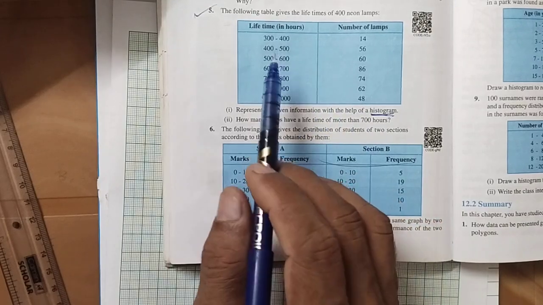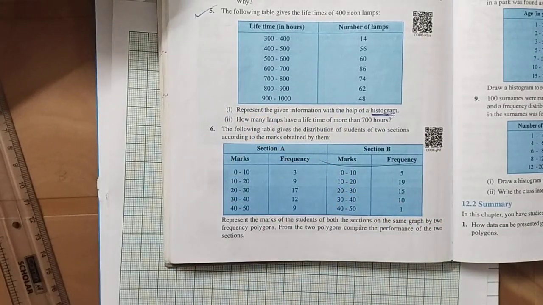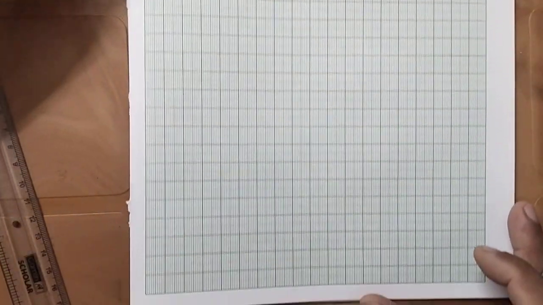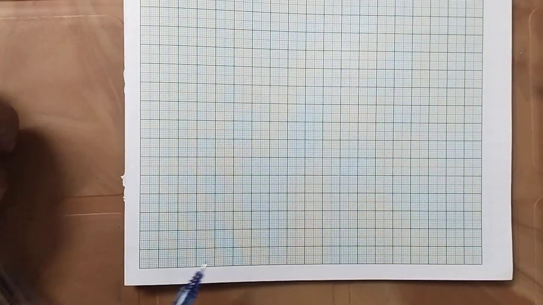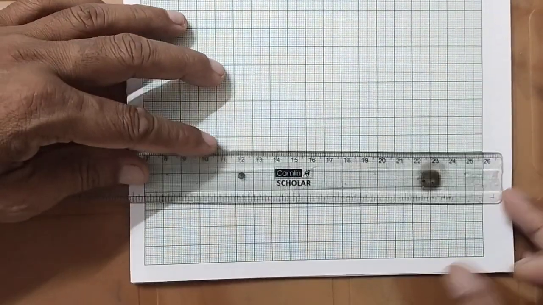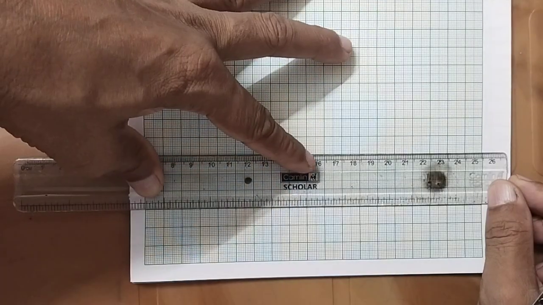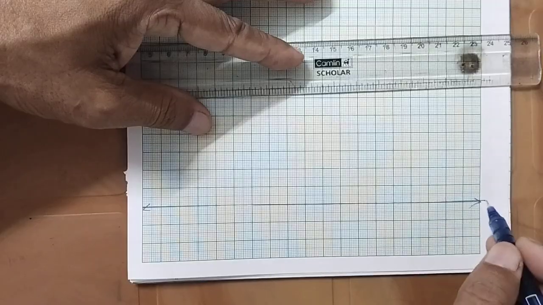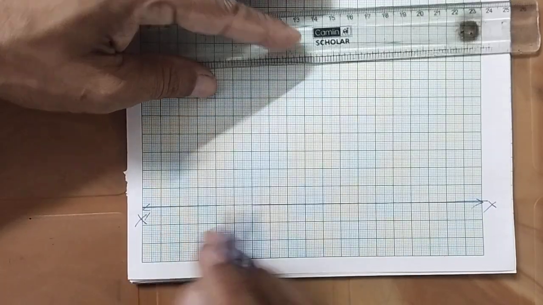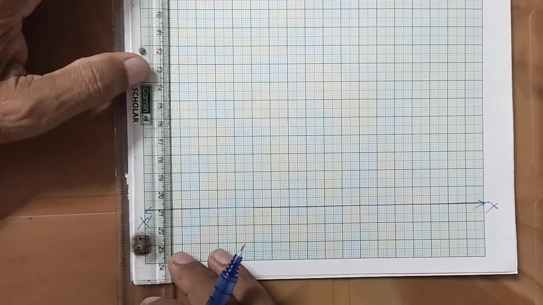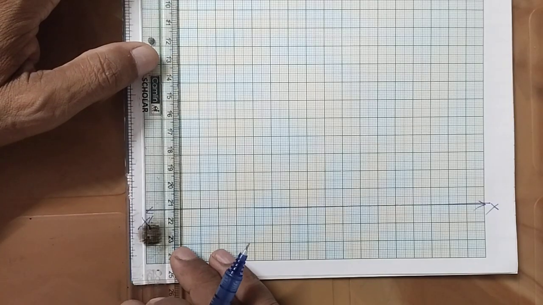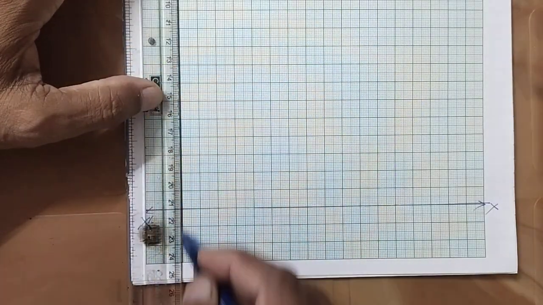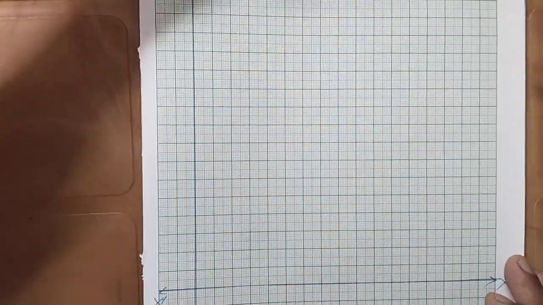histogram. So for this question number 5, first I am making the graph. One horizontal axis called x-axis. Horizontal we represent by x dash, called x-axis. Vertical we represent by y-axis, y dash.